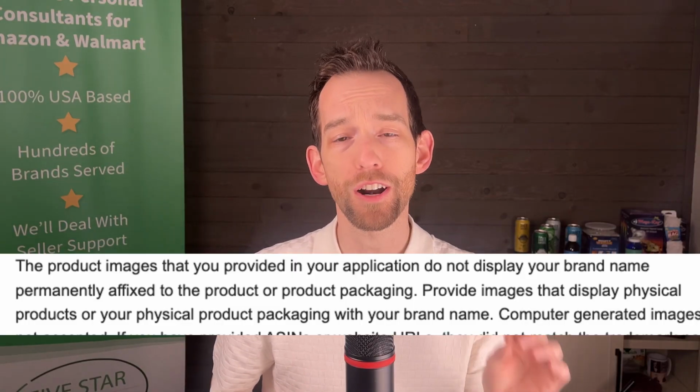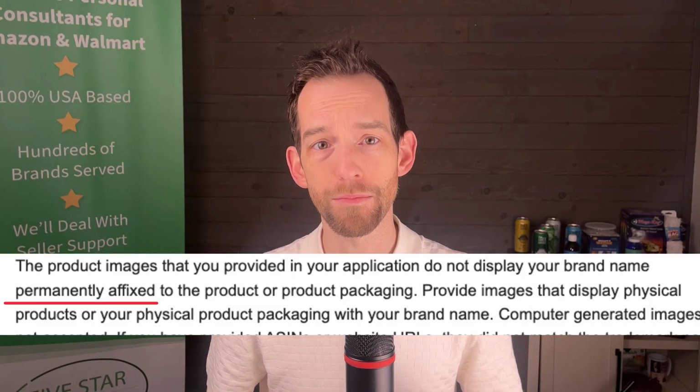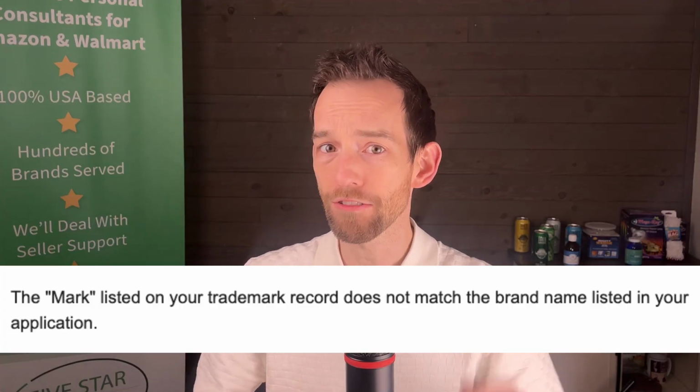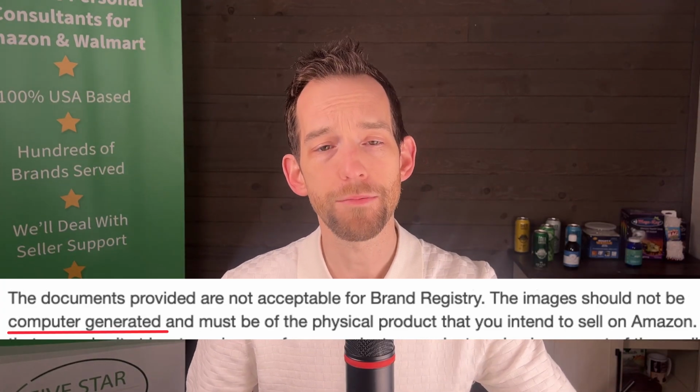When Amazon rejects a brand registry application, they usually will tell you the reason, but the wording can be vague and hard to understand. Common reasons include the product images do not display your brand name permanently affixed, the trademark image does not match the trademark record, or computer generated images are not accepted. Now, you might read that and still not know what to fix because perhaps the reason that Amazon gave you doesn't seem to actually be true, or you may just not know what they mean.